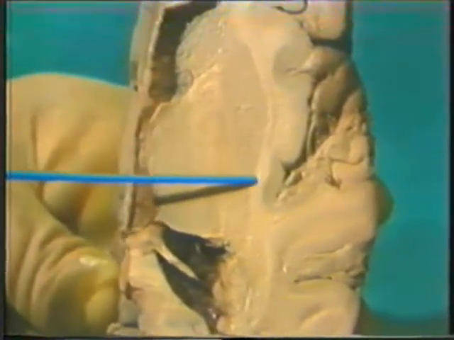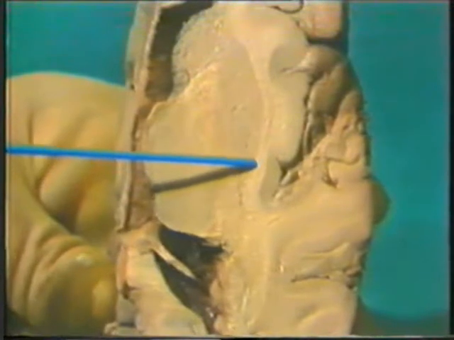Just lateral to the lentiform nucleus lies a band of white matter, which is called external capsule. It consists of white fibers forming a capsule external to the lentiform nucleus, hence its name. The same is applied to the internal capsule, which forms a capsule for the lentiform nucleus, but on its internal aspect.